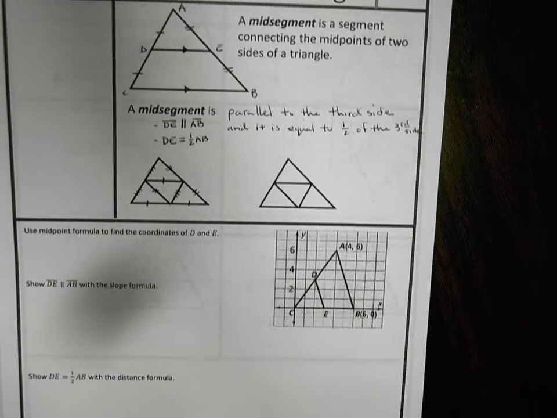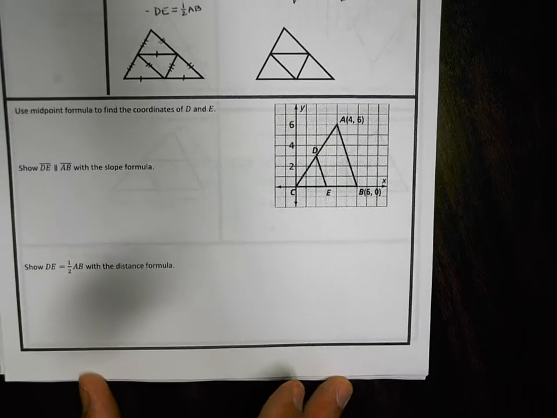Now we're going to actually prove that a mid-segment is parallel to the third side. We're going to prove that a mid-segment is half the length of the third side. We talk about theorems a lot in here. Remember, a theorem is something we can prove. So one theorem we can say is that a mid-segment is half the length of the third side of a triangle. A mid-segment is parallel to the third side of a triangle, and we can prove it right here.